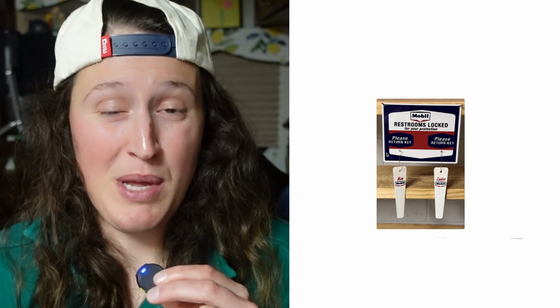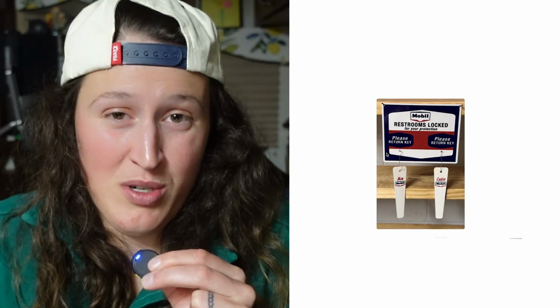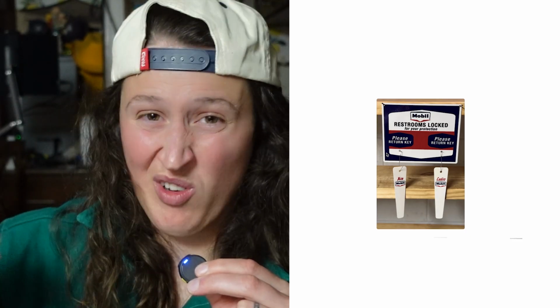Gas stations lock their bathrooms because sometimes people use the bathrooms to hide items inside their clothes so they can steal them. Gas stations also lock their bathrooms because sometimes people do graffiti on the walls or damage the bathroom.